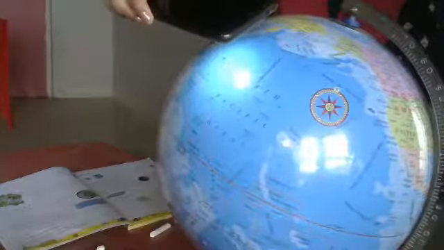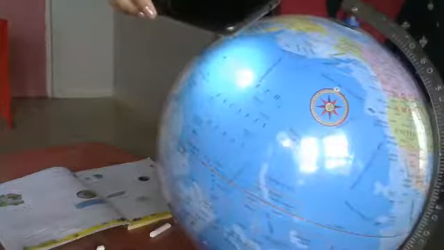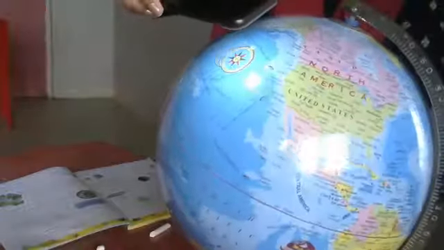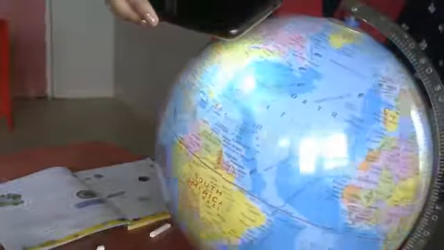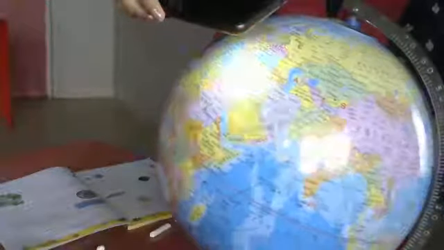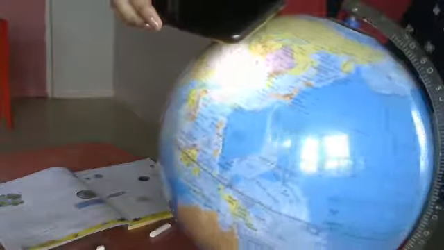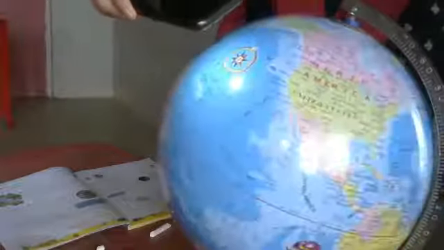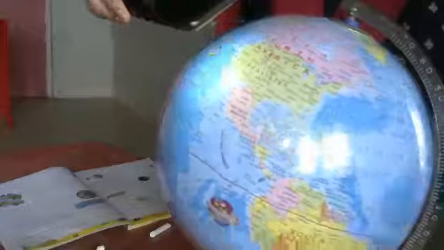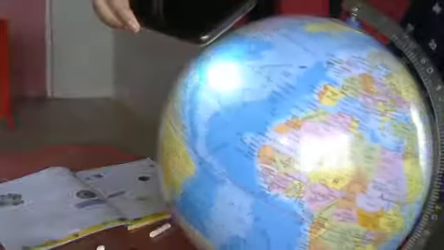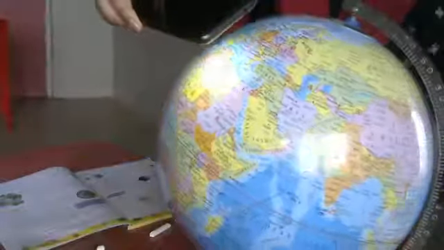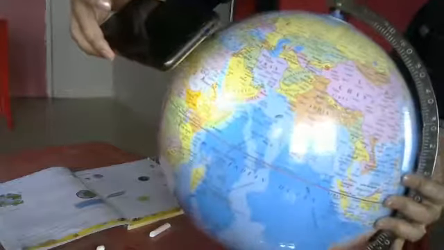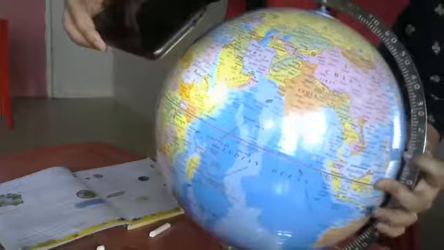See here, you can see the sunlight, and the earth is rotating on its axis. Wherever it is getting the light from the sun, there will be the daytime, and the part where sunlight is not reaching, that will be considered as a night. Understood? Yes, ma'am.